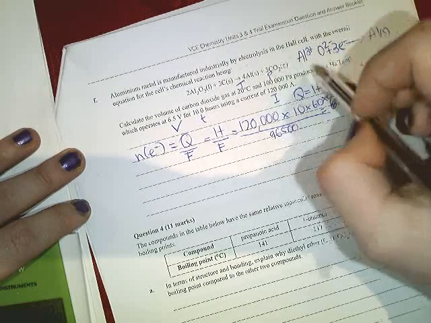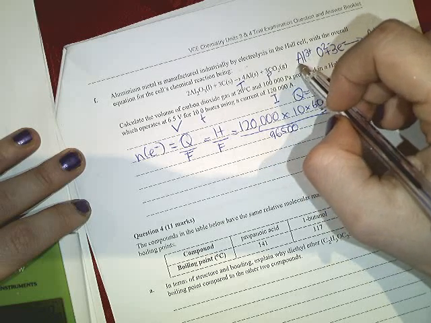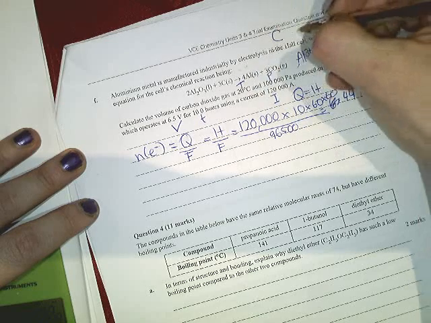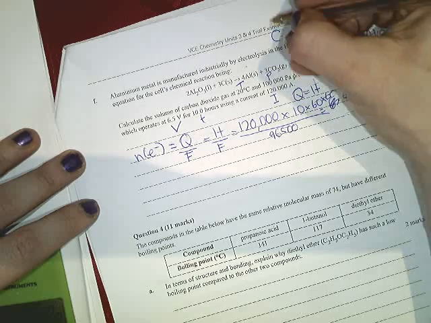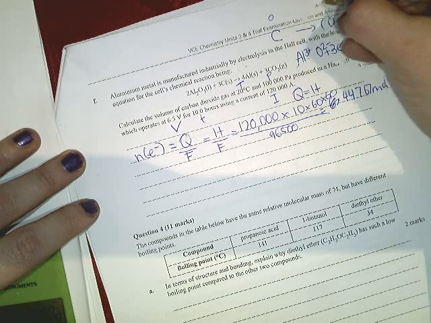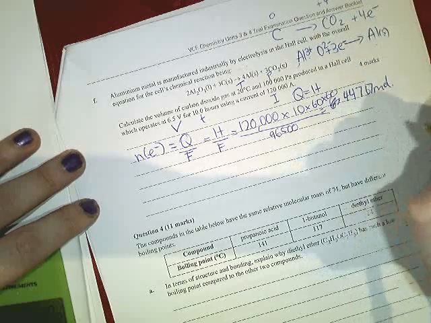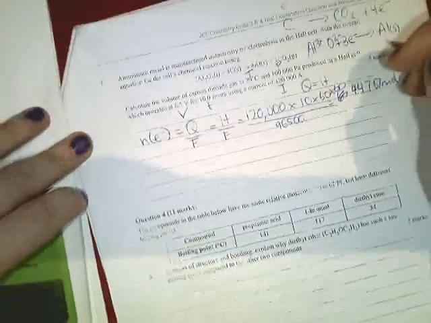So this is actually the ratio between aluminium and Al3+. Similarly, we could have done carbon to carbon dioxide. Carbon goes from a 0 to a +4. Carbon has to have lost 4 electrons. Okay, so we can do that.